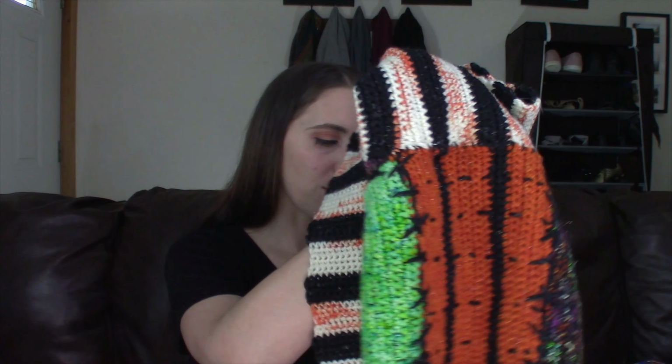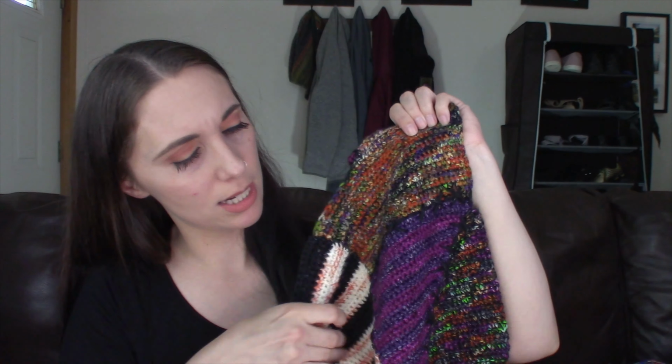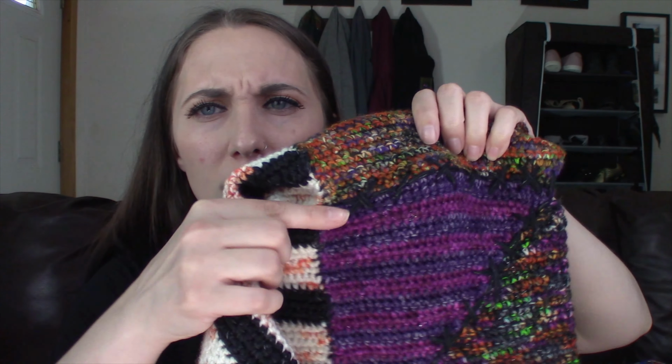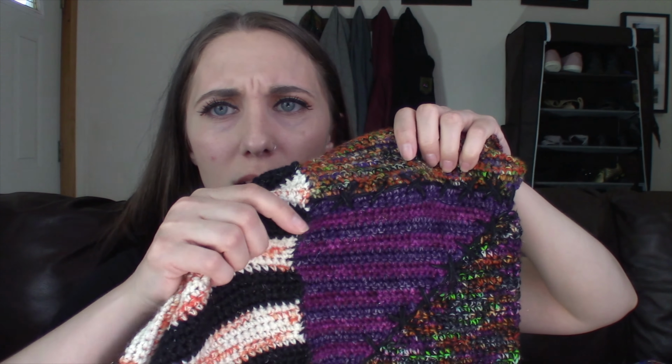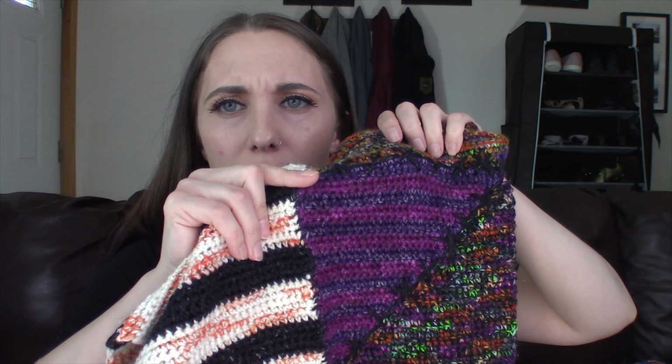I showed you Sally's front panel last episode because it was done. So the back panel is a Nidian colorway held double. This is, I honestly don't know where I got the dark purple from, held double.